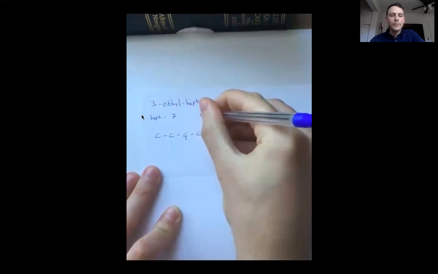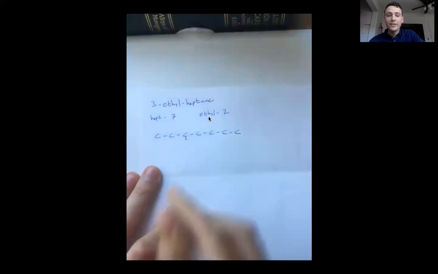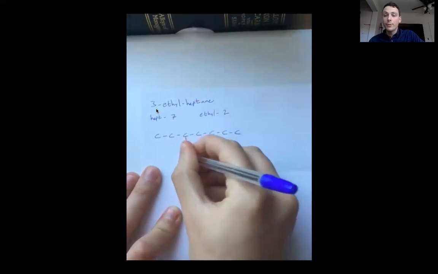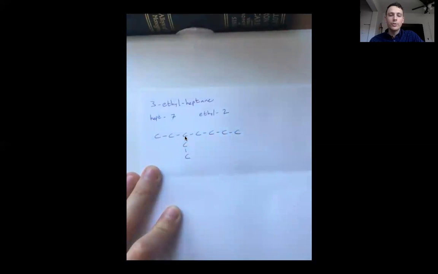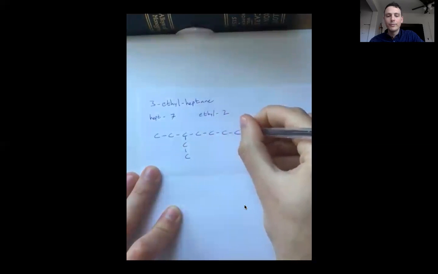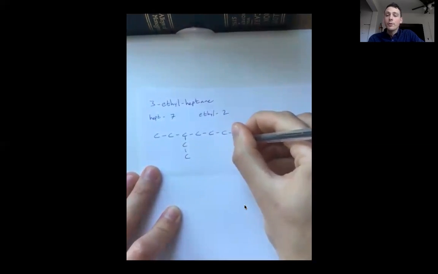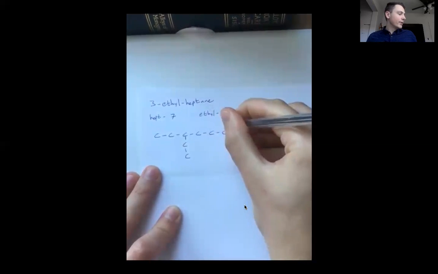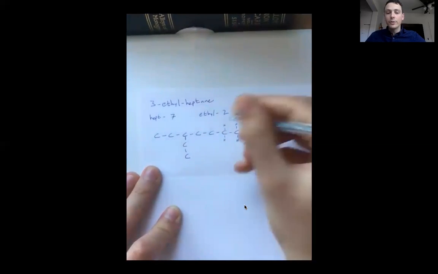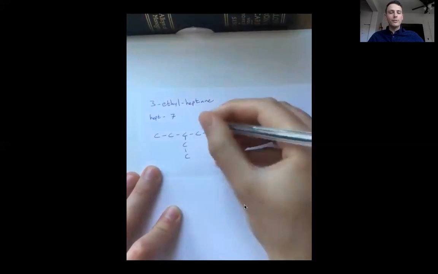So then I see that I have my functional group, an ethyl group, meaning 2 carbons, coming off of carbon number 3. So I go 1, 2, 3, and then add a 2-carbon functional group to it. And then I just fill in all the hydrogens. And remember, each carbon needs to have 4 total bonds. So you count the number of carbon bonds it has, and then fill up the rest with hydrogens.